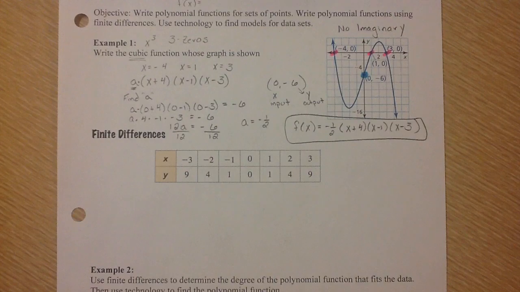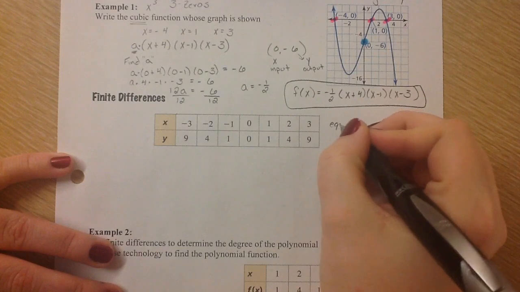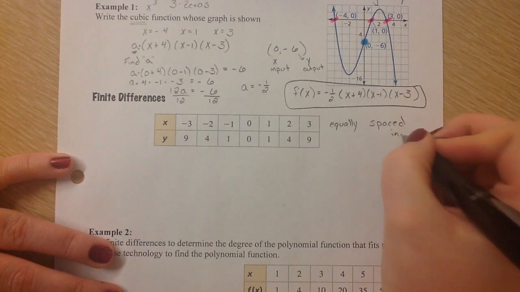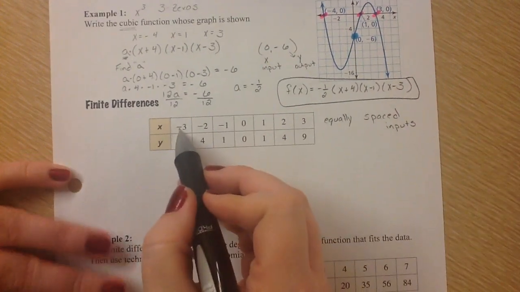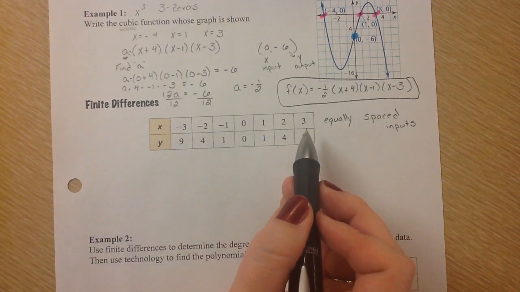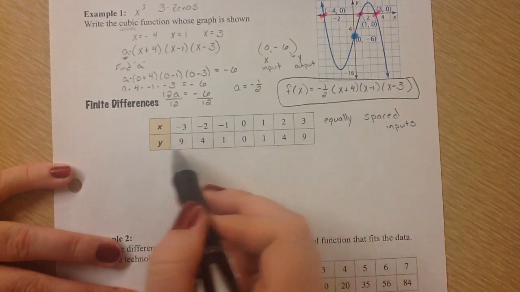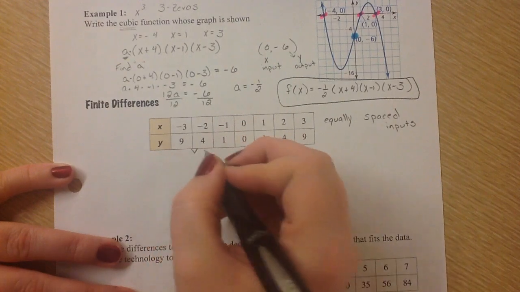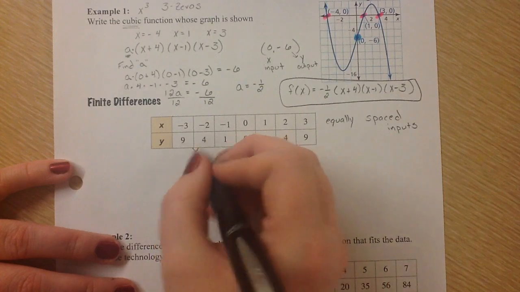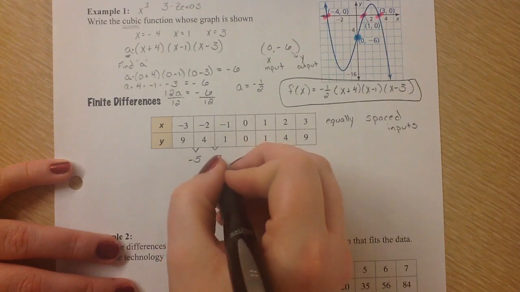Okay, if you remember back from chapter 1 or chapter 2, if we have equally spaced x values, equally spaced inputs, if you notice here, my input goes up by 1 each time. So it's equally spaced. Then we can determine what type of equation we'll have by looking at the difference of the y values. So we would subtract here. So here I would take the 9 minus the 4, I get negative 5. I'm taking the 4 minus the 9. 1 minus 4 is negative 3.